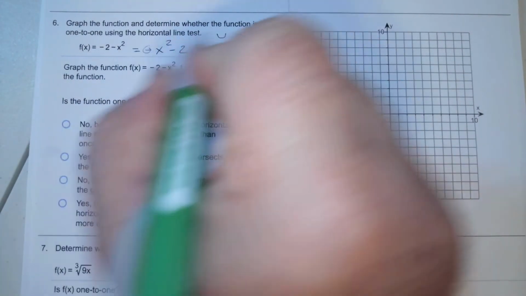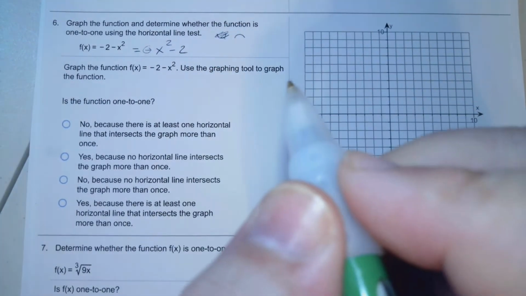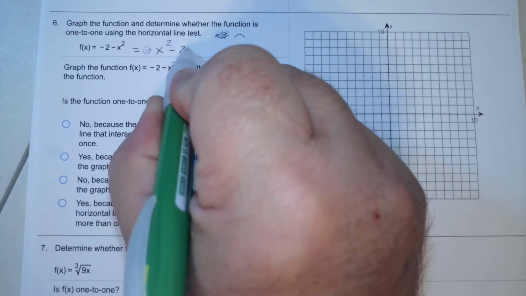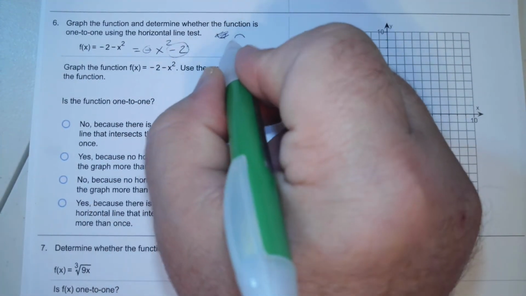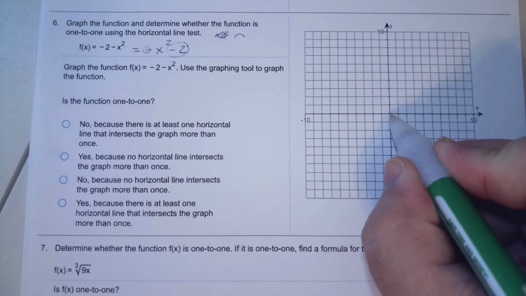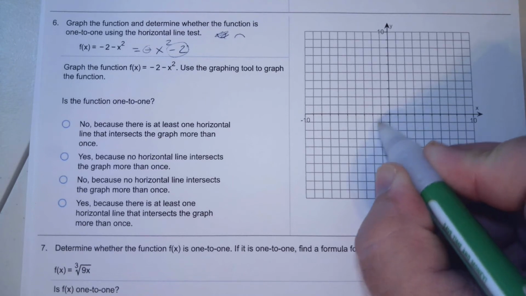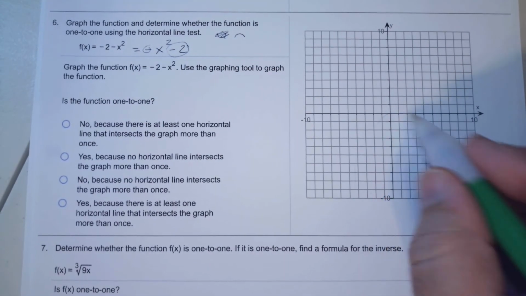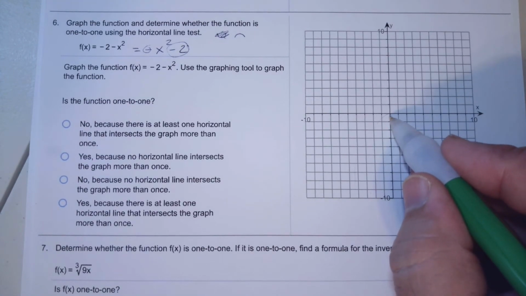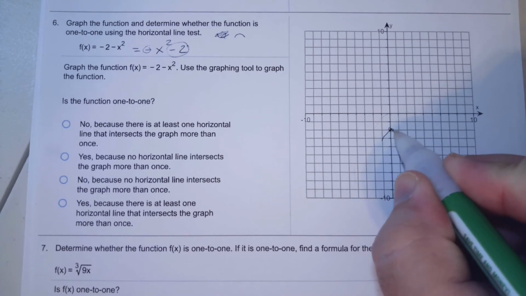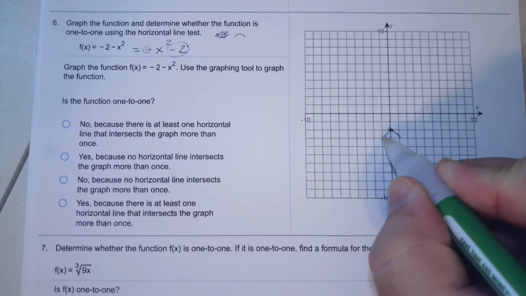It's negative, so it points down. There's no horizontal shift, it's just a vertical shift. So it points down and it goes down 2 spaces. So remember, the original graph starts at the origin and goes up. But since it's negative, it flips down. And since it's a vertical shift, it goes down to -2. And it graphs it from there.